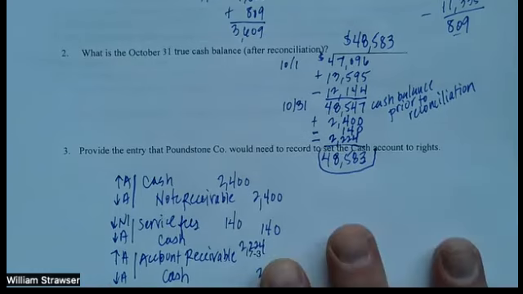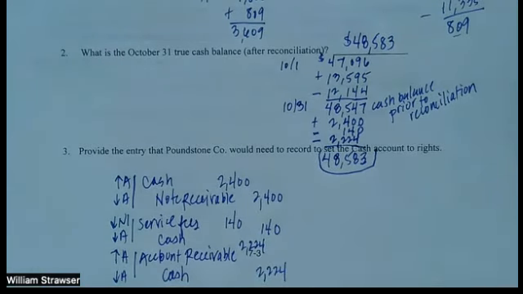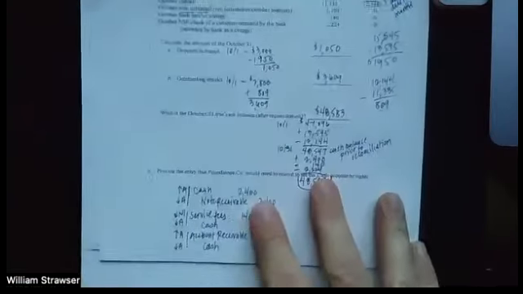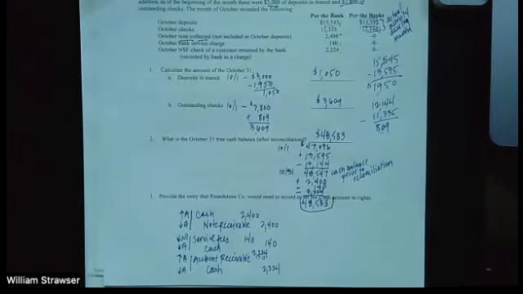I'm going to pause right here, just real quickly. Are there any questions about what I've done so far? Bank recs, in particular, any of the operations I performed on this problem? All right, got some silence. So that's a bank rec.